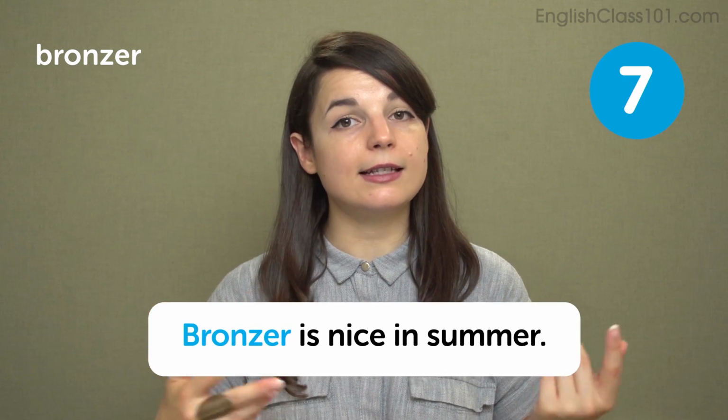So you can apply this maybe in summer, and it makes your skin look a little more tan, which you might like. Other people also may use bronzer to create shadows because it makes the skin a little bit darker in the places where it's applied. So there are a few different ways to use bronzer. In a sentence, bronzer is nice in summer.